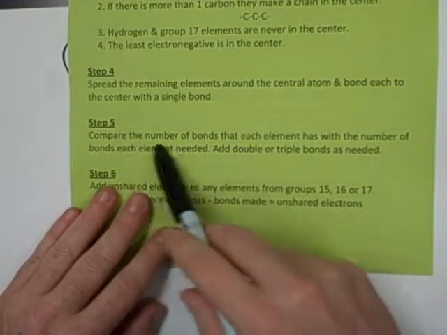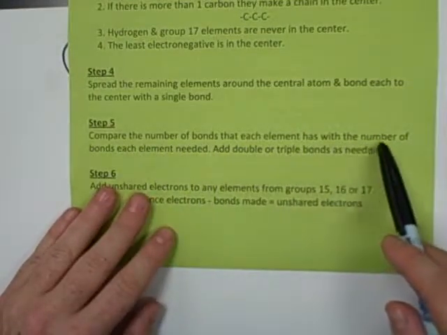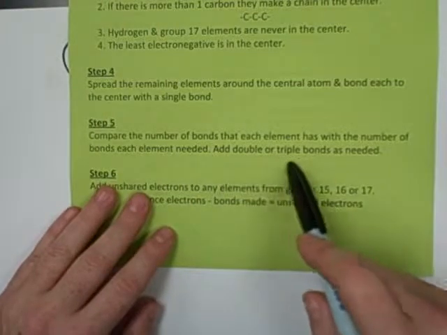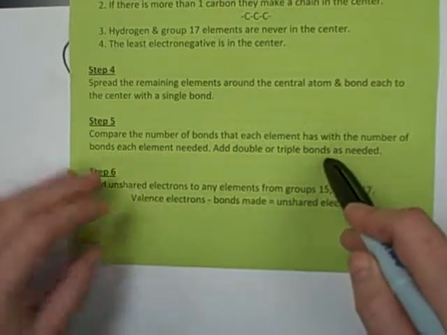Step 5. Compare the number of bonds that each element has with the number of bonds each element needed. Add double or triple bonds as needed.